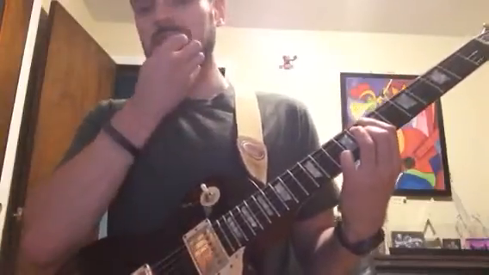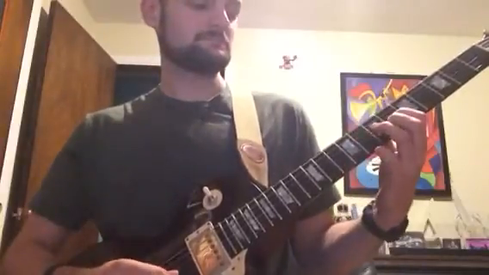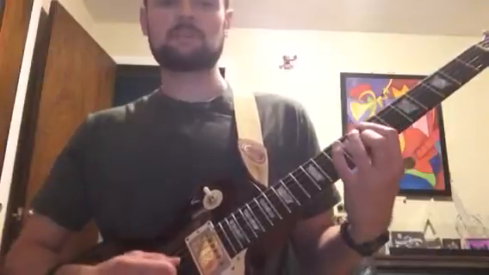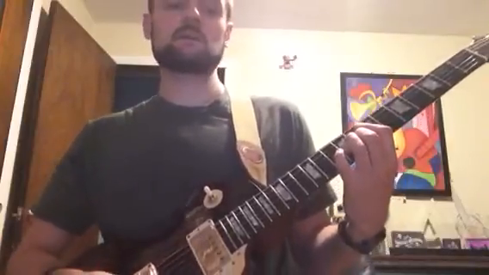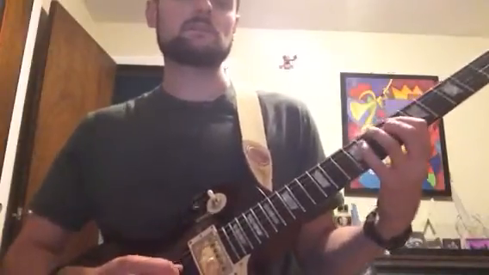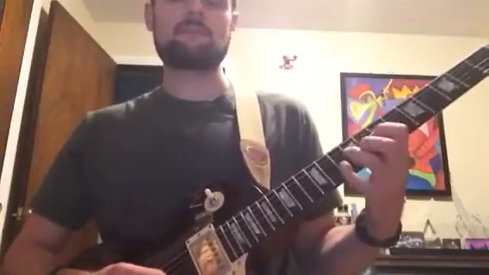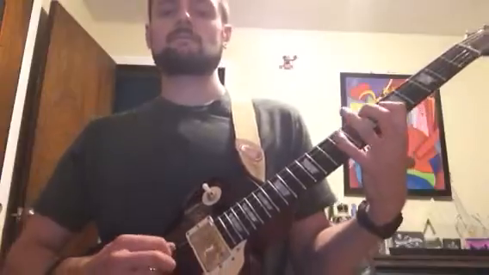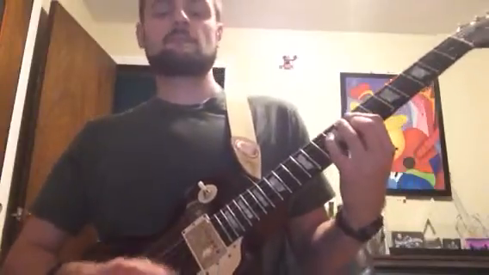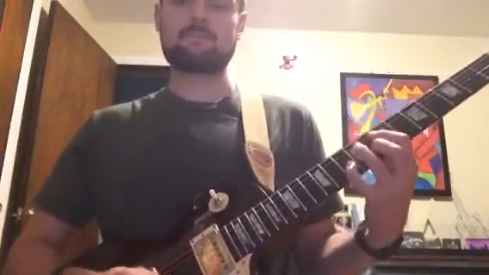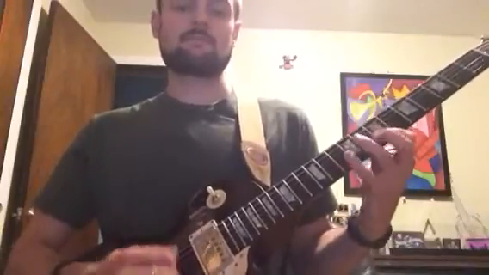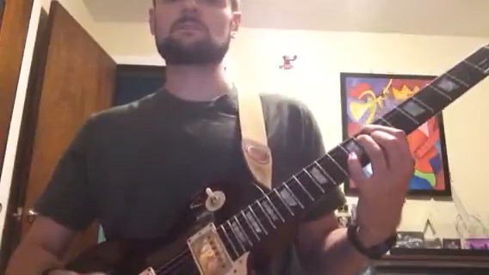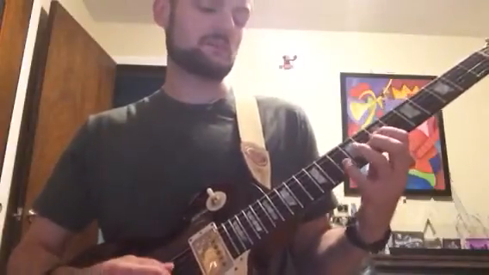There's your Dorian sound again, of course, with that C sharp. I'm mixing two scales there. I was mixing the minor pentatonic and the major pentatonic. Next we're going to play B minor pentatonic, so the minor pentatonic from the 5th of the scale.